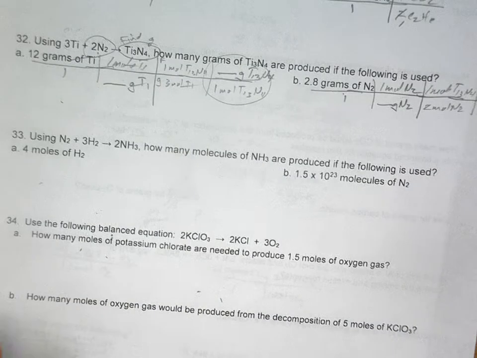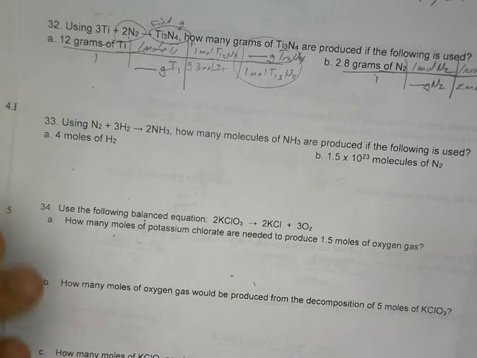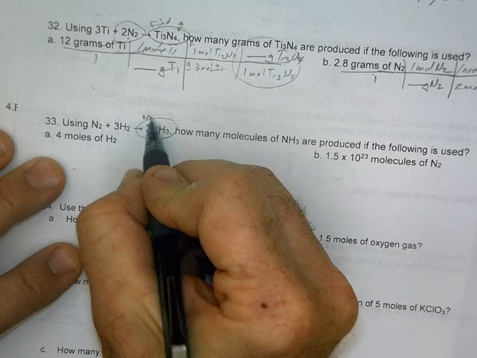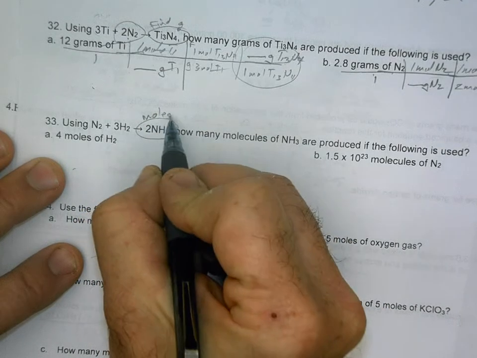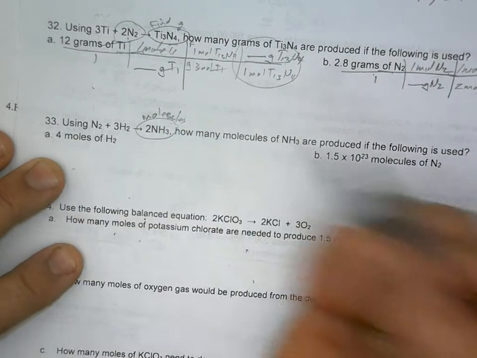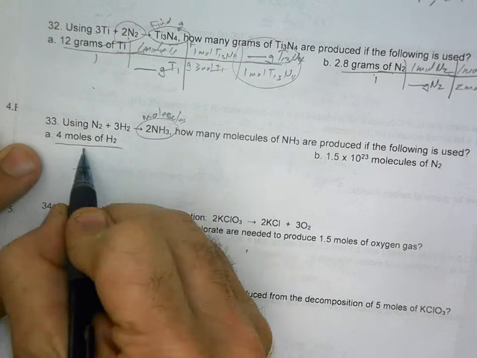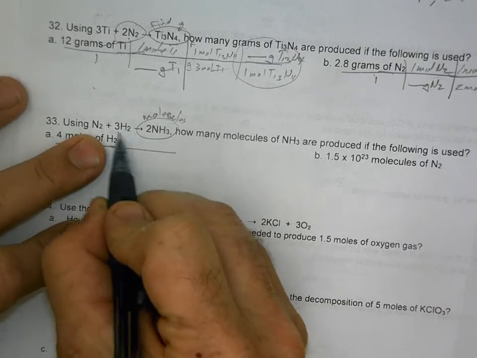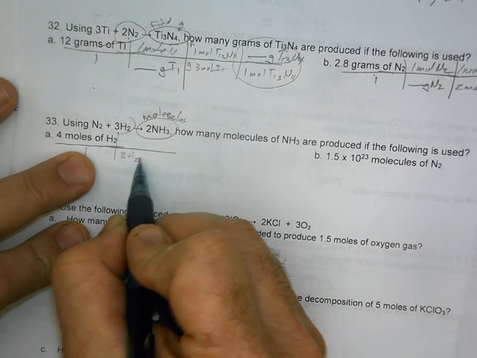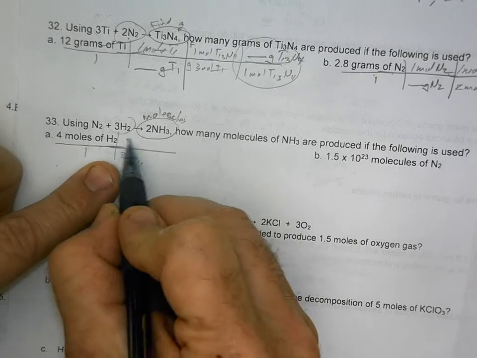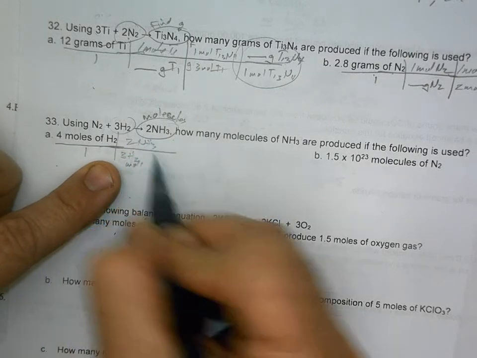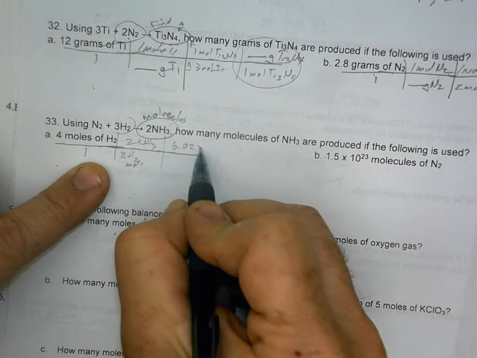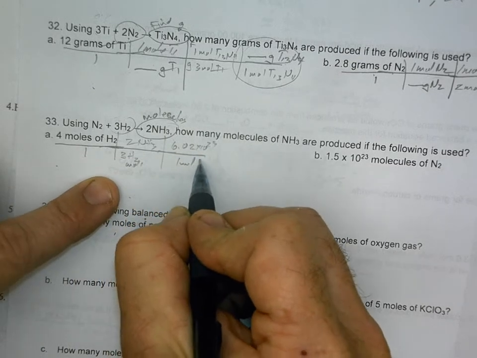All right, lastly, number 33. We're looking for molecules of NH3, so we're looking here. I'm going to label for molecules. We're going to have to use Avogadro's number. Molecules, not moles, molecules. I misspelled molecules, sorry. So our given is 4 moles of H2. That's kind of nice. It's already at moles, so we just need to look up here. We've got 3 moles of H2. That's moles. And we're trying to find NH3. There's 2 moles of NH3 in the balanced equation. And since we want to change it to molecules, you need to multiply it by Avogadro's number. It's 1 mole of NH3.